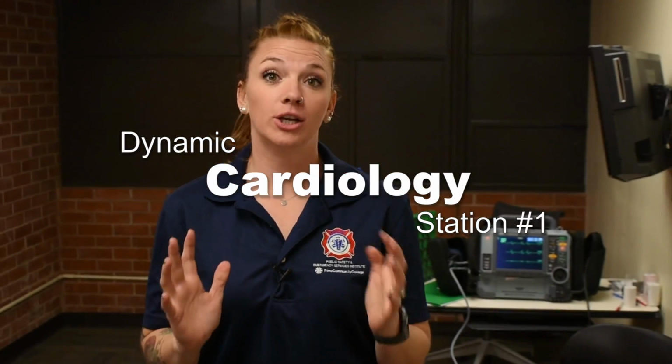Welcome to Dynamic Cardiology Station number 1. This one we chose because it's pretty straightforward, but also involves a few of the things that you need to know how to do. Some of the things you want to make sure is, again, getting your patient on the monitor, 3-lead, 12-lead, or pads within 30 seconds of starting the station.